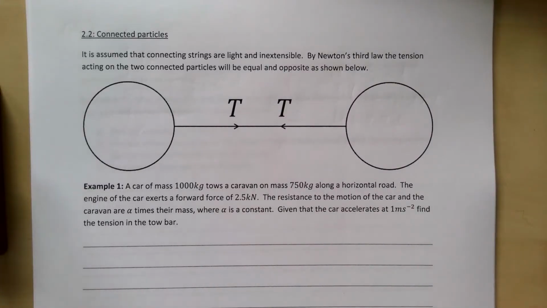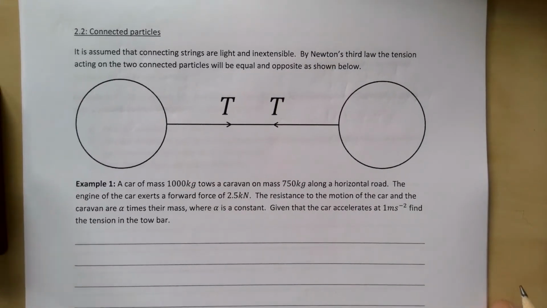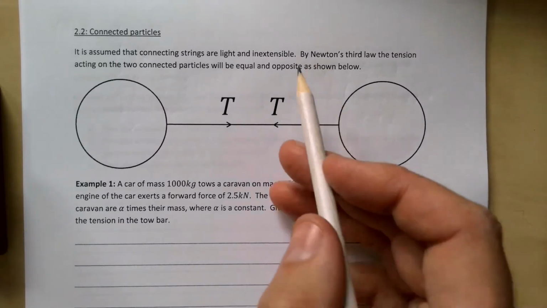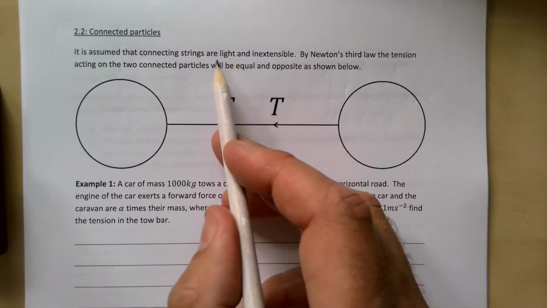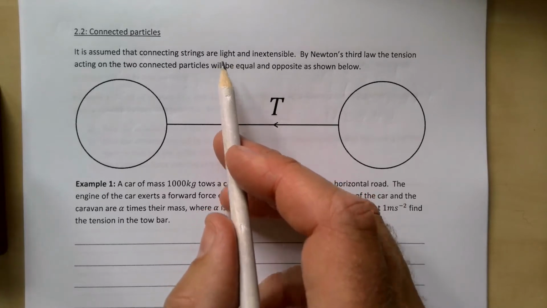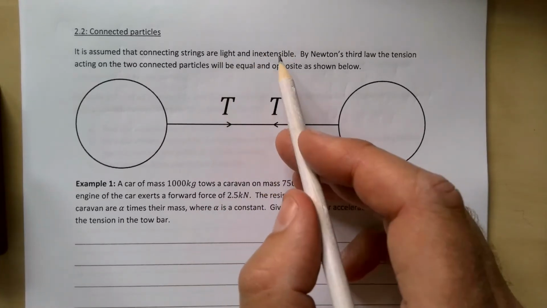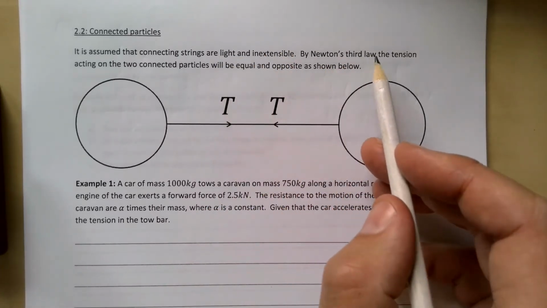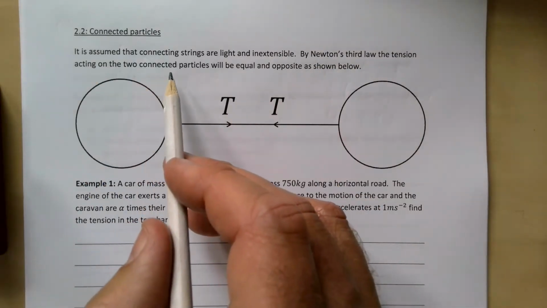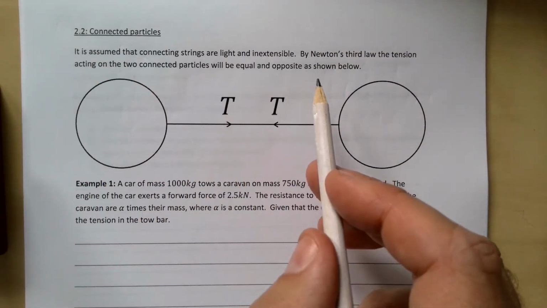Okay, so a bit then on connected particles. It's assumed that connecting strings are light and inextensible. We've chatted about those two terms before. Light means it's weightless, there's no mass. And inextensible means it doesn't stretch in any way. By Newton's third law, the tension acting on the two connected particles will be equal and opposite, as shown below.